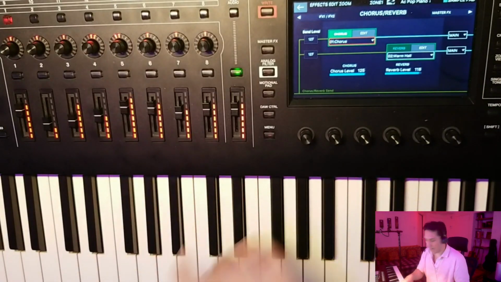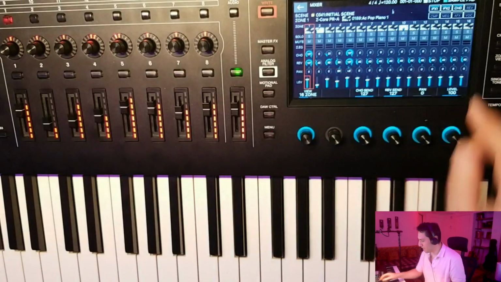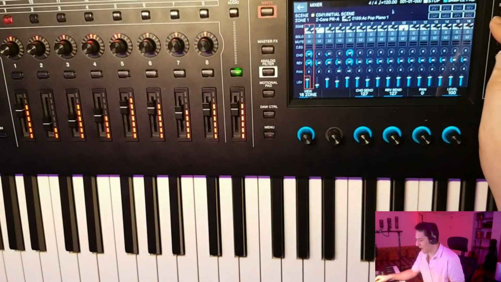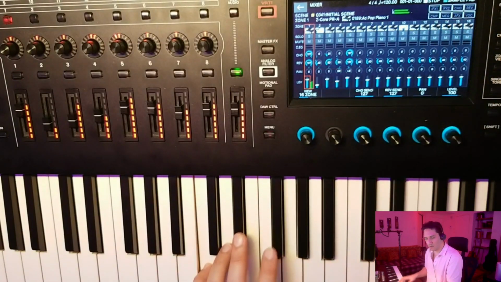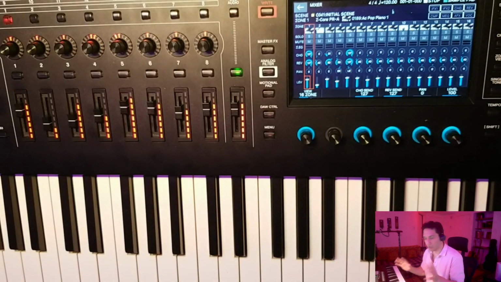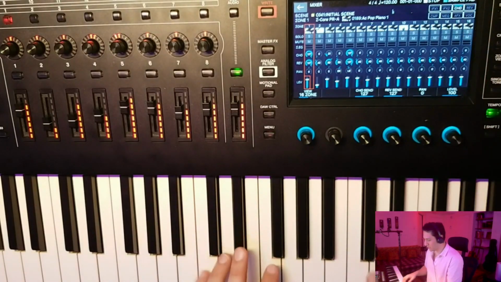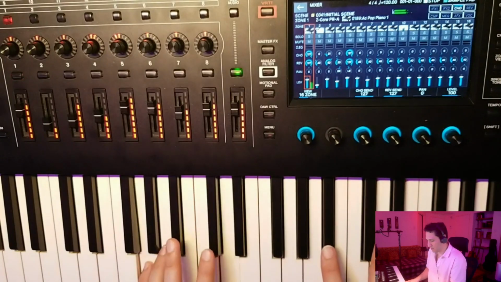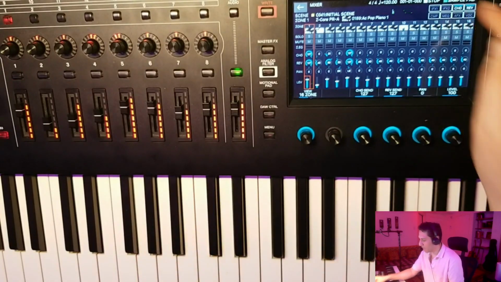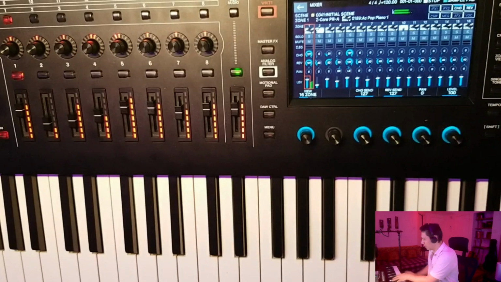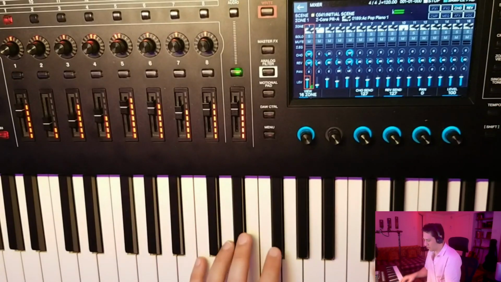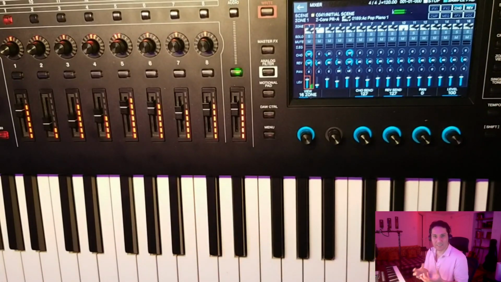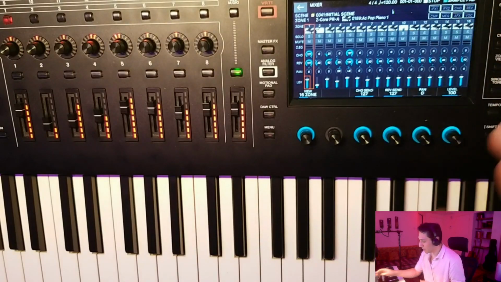So let's move back to the mixer again. Okay, on my mixer, right now, I have my piano sound, which is pure. Now I add a chorus. Now I add my reverb. So you see, you can control your reverb and chorus through your mixer. Also, these features are available on Zone View.